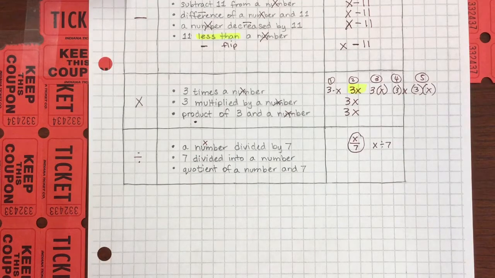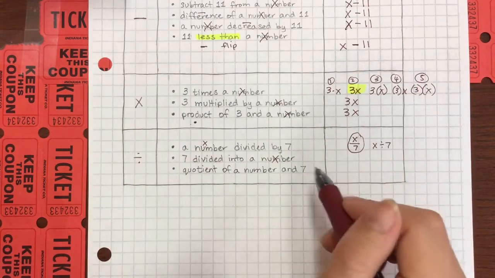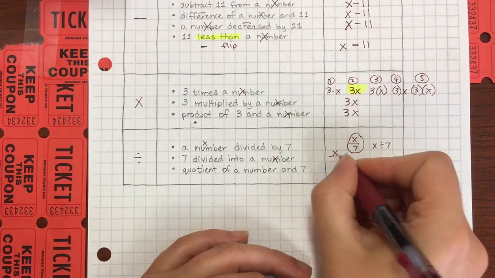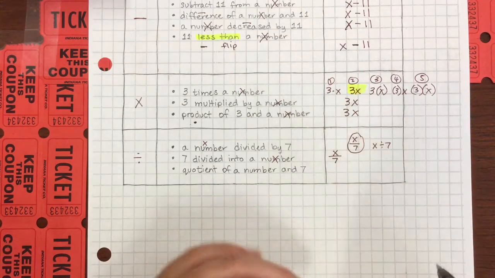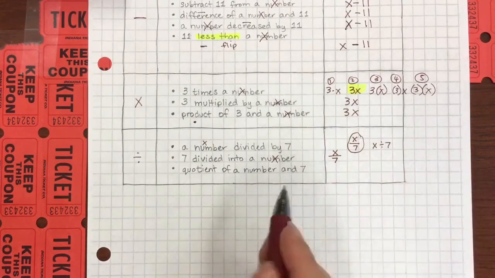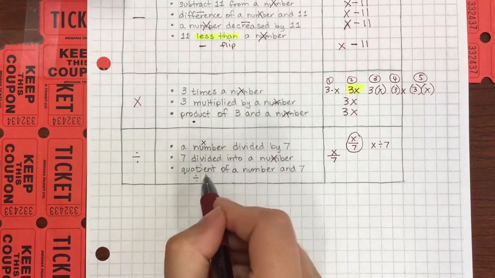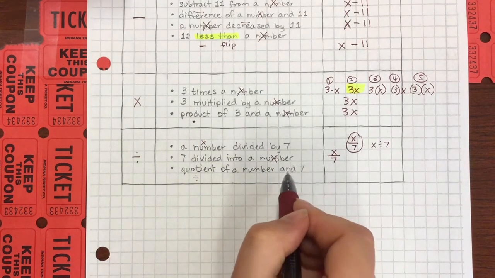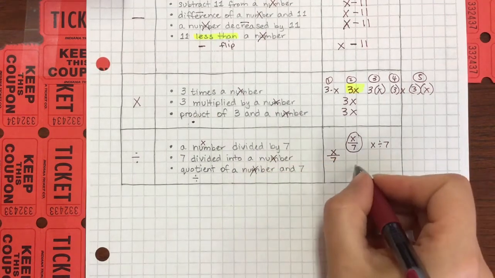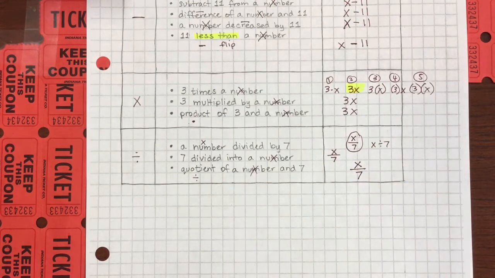The next one, 7 divided into a number. Well, a number is x. 7 is being divided into a number. So x is here, and then 7 is being divided into a number. Okay, so that would be x over 7. And then lastly, the quotient. Quotient means division. The quotient of a number and 7. So a number is x, x and 7. There we go. Okay. That is how you do all those.